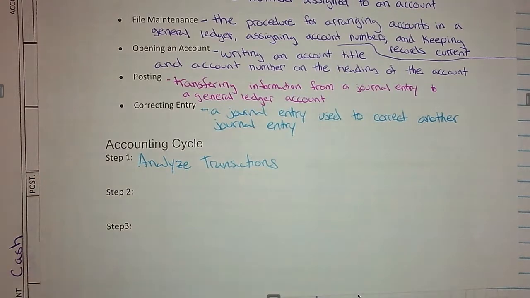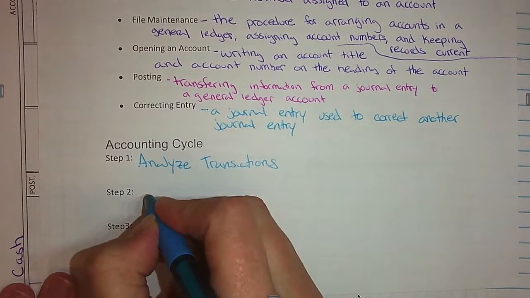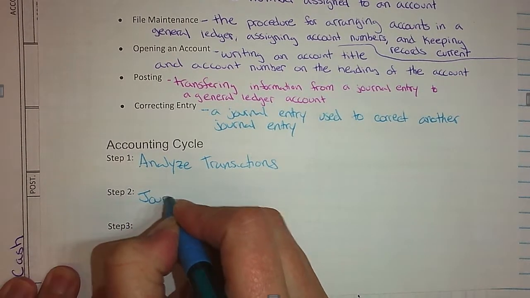We did this in chapters 2 and 3. It's where you get information, okay, I wrote this check out to so-and-so for advertising expense. And so you think about, in your mind or on paper, what's my debit, what's my credit, what accounts am I dealing with? That's analyzing it. Step 2 is to journalize transactions.